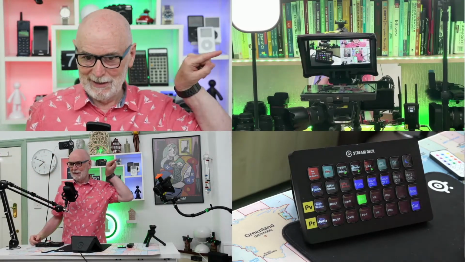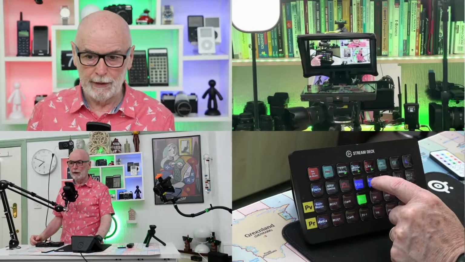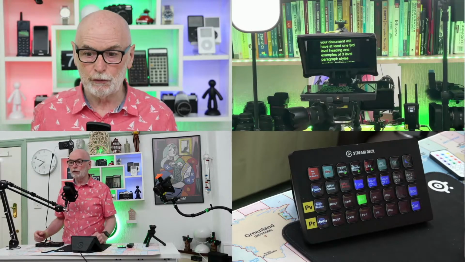sorry, let me get this right. If you look in here, you'll see this switch. When I hit the autocue on, it switches to the autocue. So you can see the autocue is coming on.